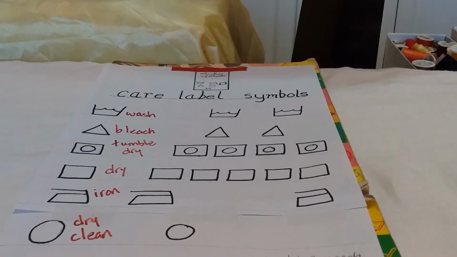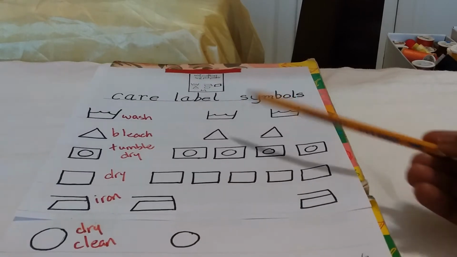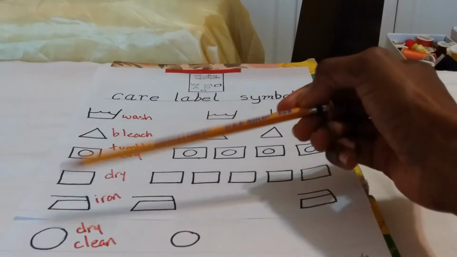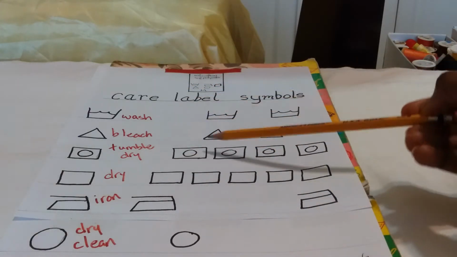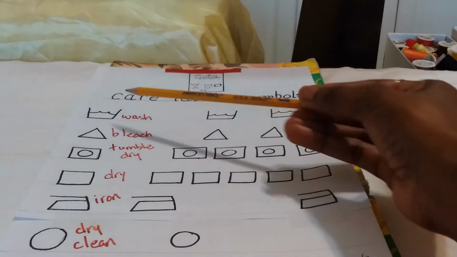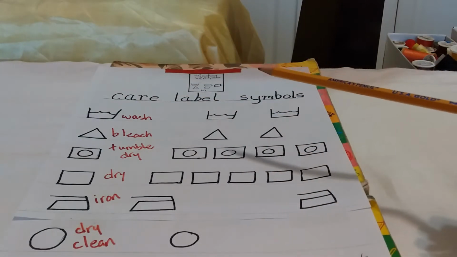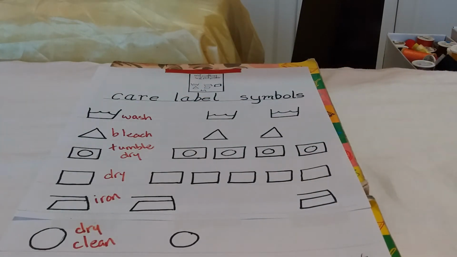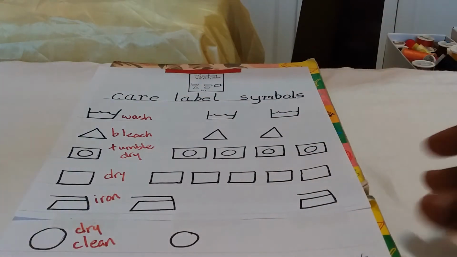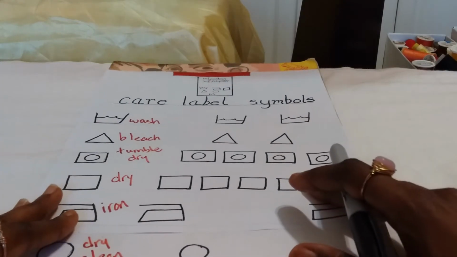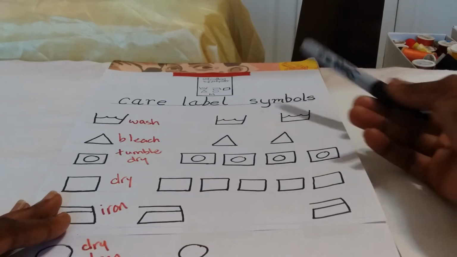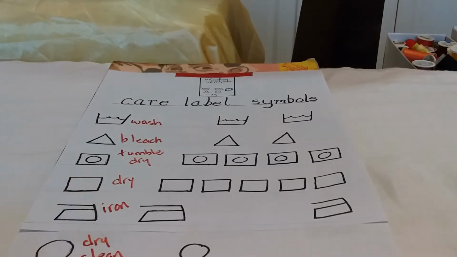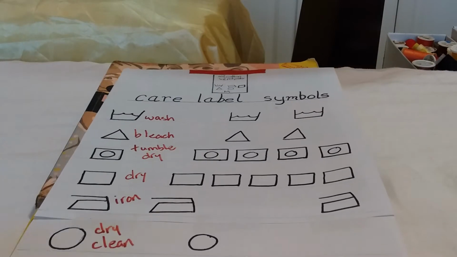Now only 1 or 2 of these symbols are left empty sometimes on your care label. Most of them, you have to add extra drawing or symbols on the existing shape to properly instruct the customer as to how to care for the garment. So we're going to explore that a little bit. Let's see how to instruct our customers in our care label for our garment. So let's look at this one first. A little closer.